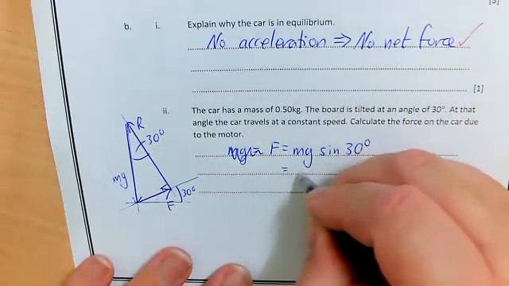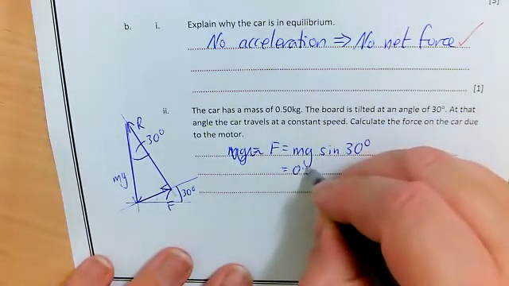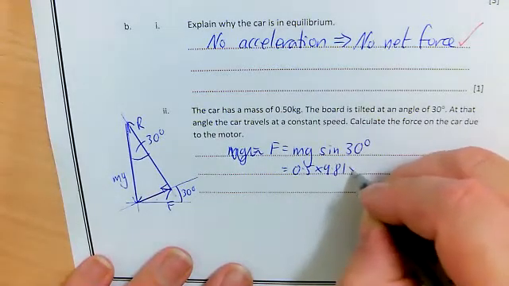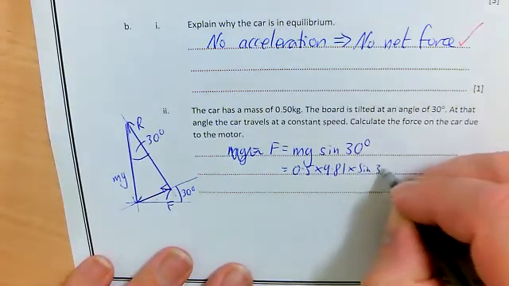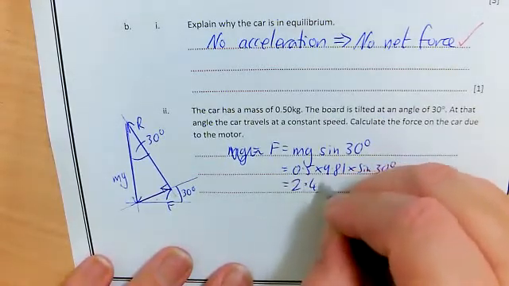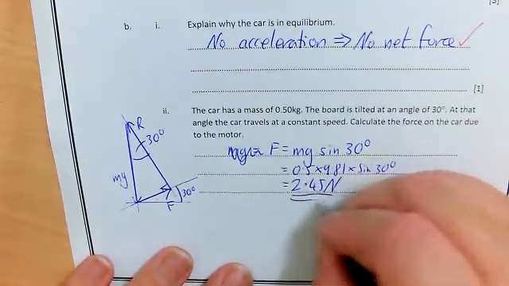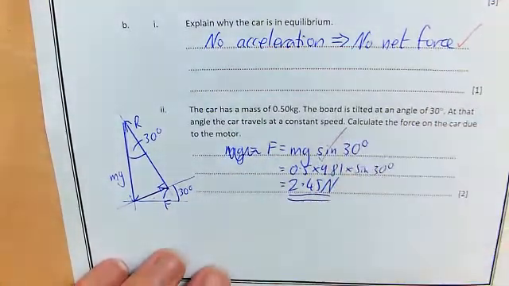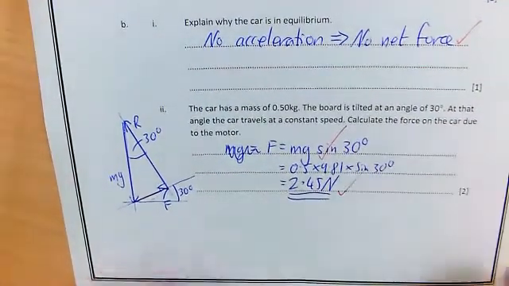So m is 0.5 multiplied by 9.81 multiplied by the sine of 30 degrees, and we get 2.45 newtons as your final answer. It's worth 2 marks, 1 mark for recognizing that formula, 1 mark for the answer.